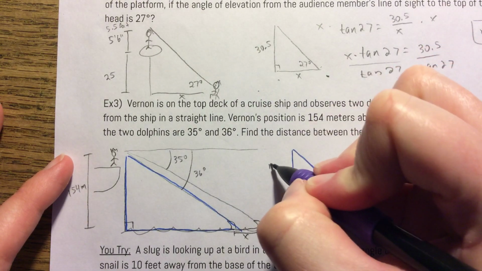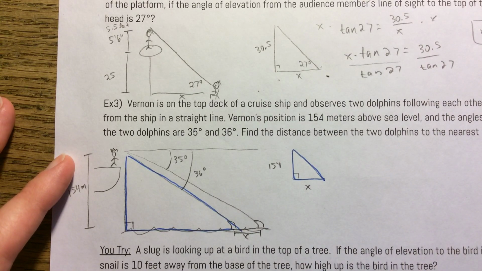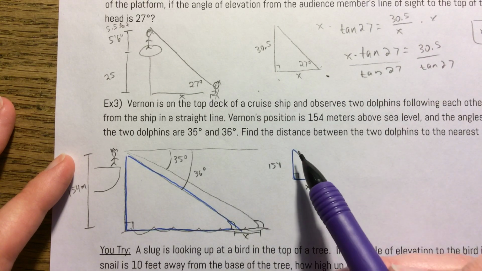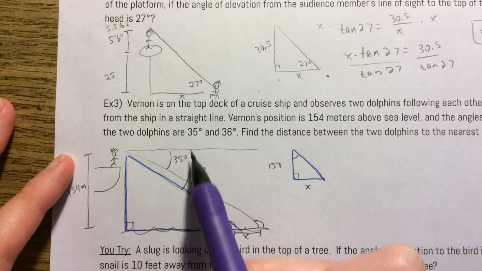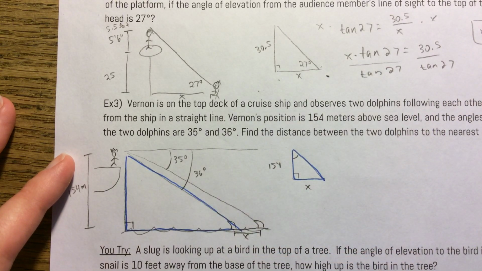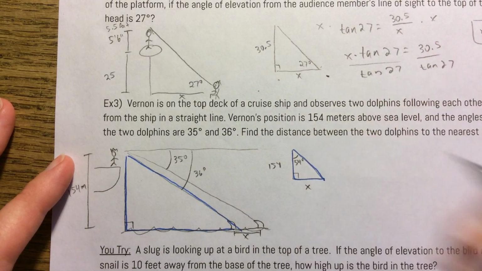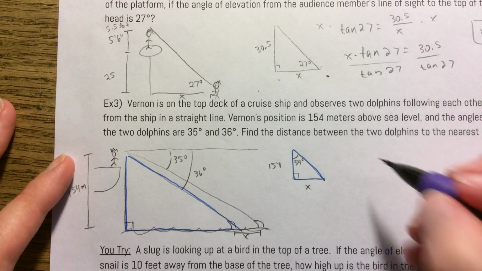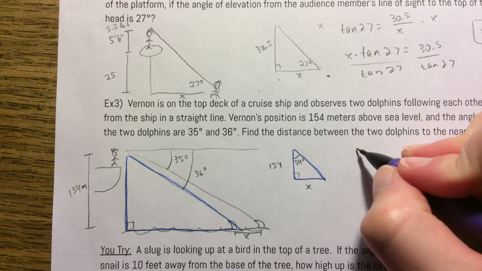I have 154 meters. This is a length that we're going to try to find here. And then what would this angle be? So outside of the triangle, it took 36 degrees outside of it. So that means inside that triangle would be 54 degrees here. And then the other triangle, if I use another color here, let me draw this one out.